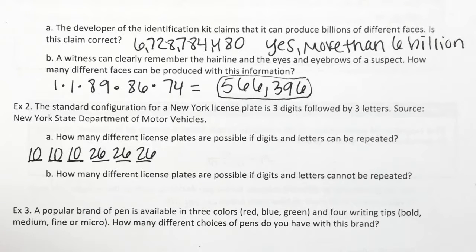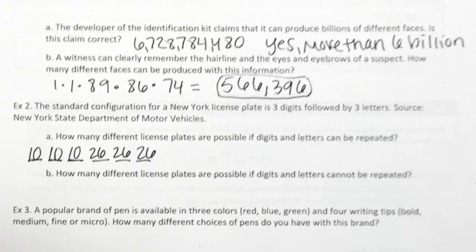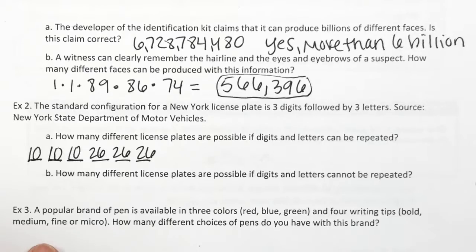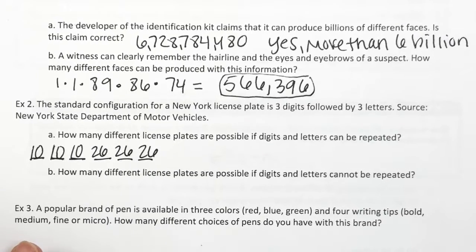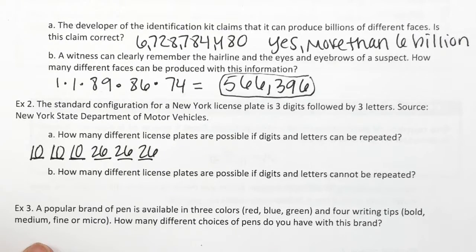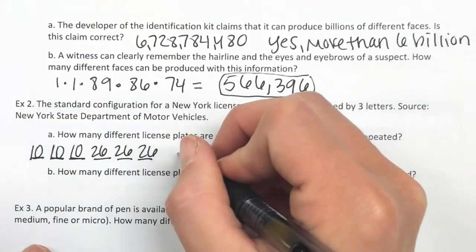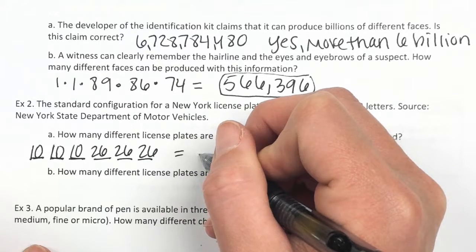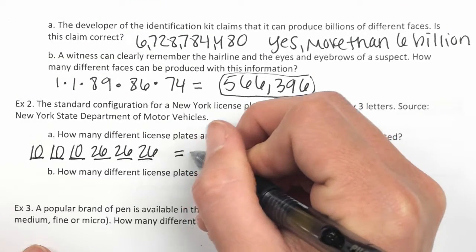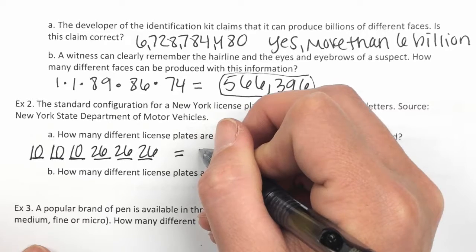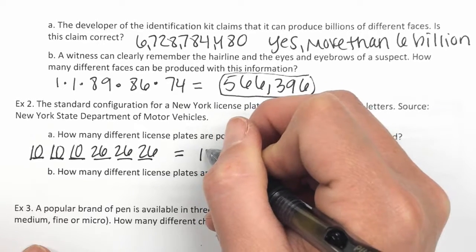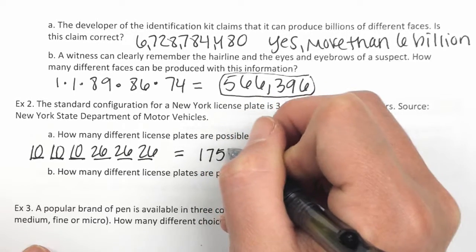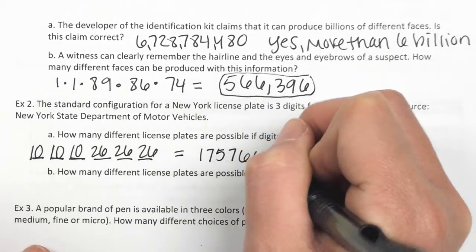That's a big old number. Alright, so tell me that number. Did everybody get this one?